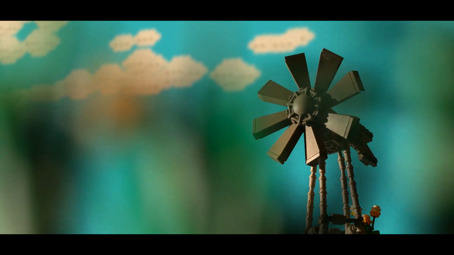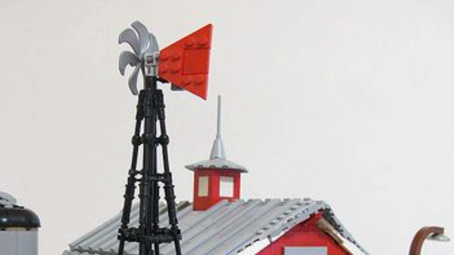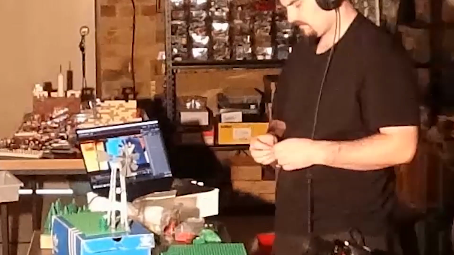And the windmill is just awesome. I love the design of it. I took a lot of reference images of other people's Lego windmills, and I just love how this one turned out. It's very flimsy though, so I was really worried animating it because the connecting point is very stiff, so I didn't want it to move too much.